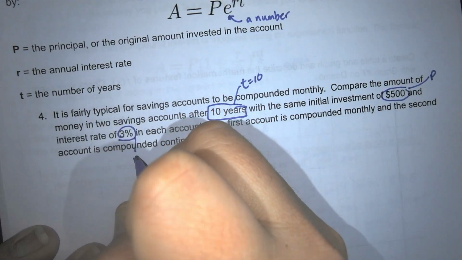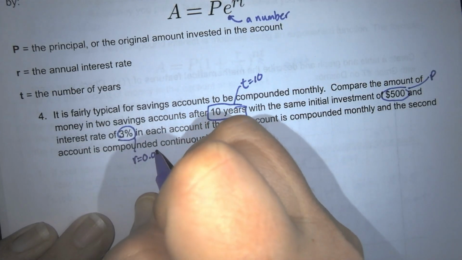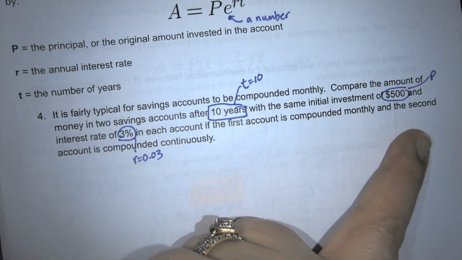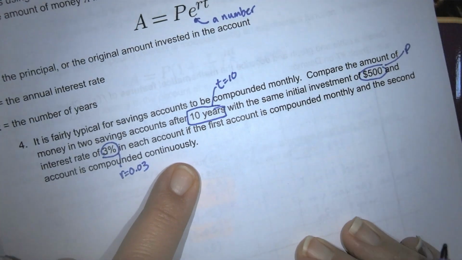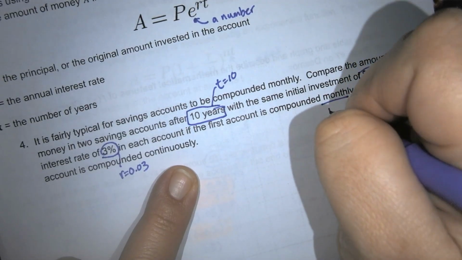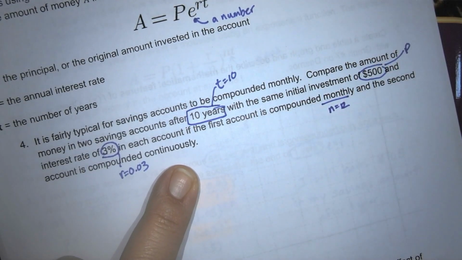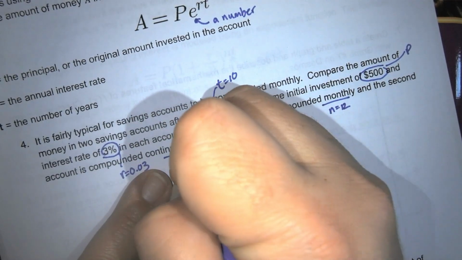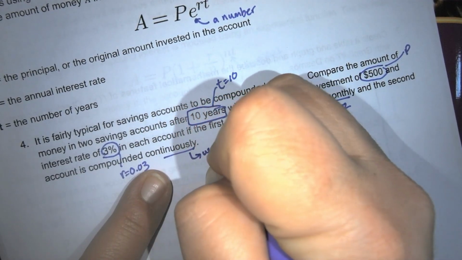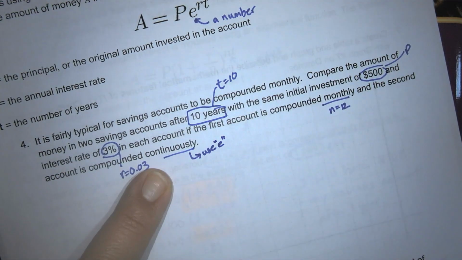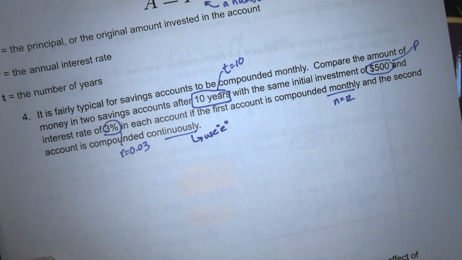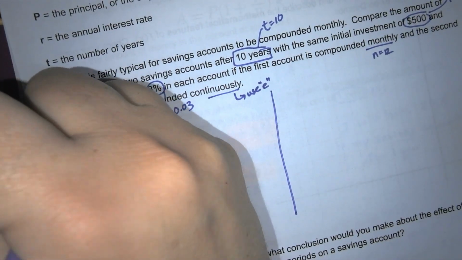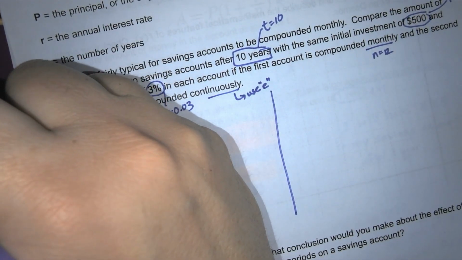So that means our r is going to equal 0.03 in each account, if the first account is compounded monthly and the second account is compounded continuously. Compounded monthly means n is going to equal 12. If I'm looking at it compounded continuously, I'm going to use the e. So I'm going to have to do two calculations. One where n is equal to 12, where it's monthly.